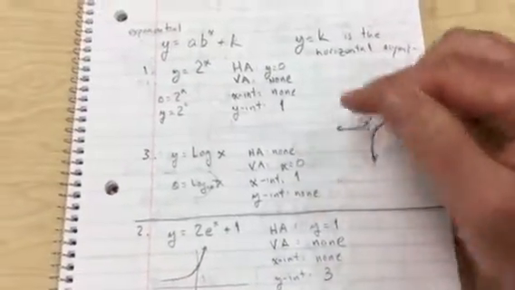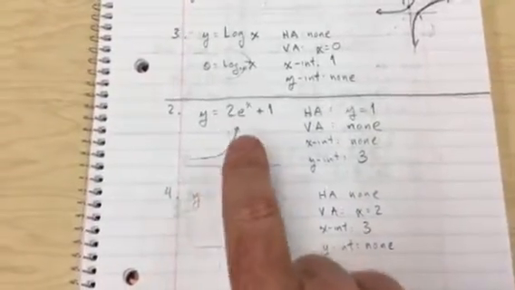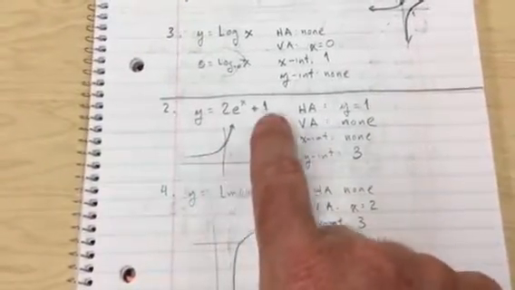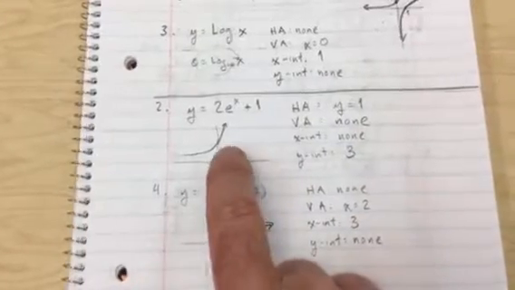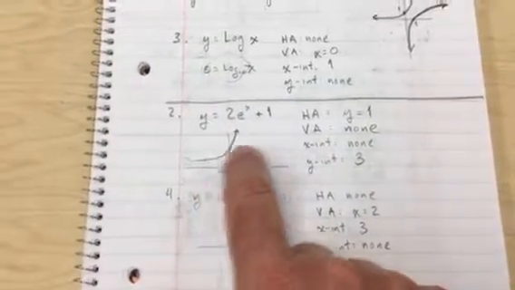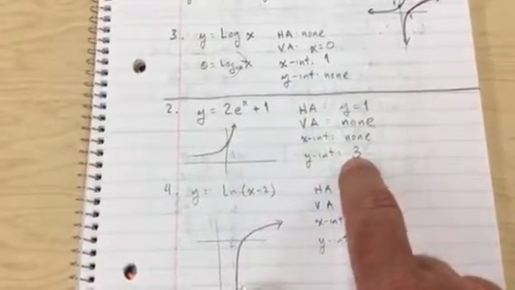Horizontal becomes vertical, x-intercept becomes y-intercept, and vice versa. Okay? Here's another exponential function, but it's been altered a little bit, raised up 1, so our horizontal asymptote is y equals 1. If you let x equal 0 to find the y-intercept, you get 3.